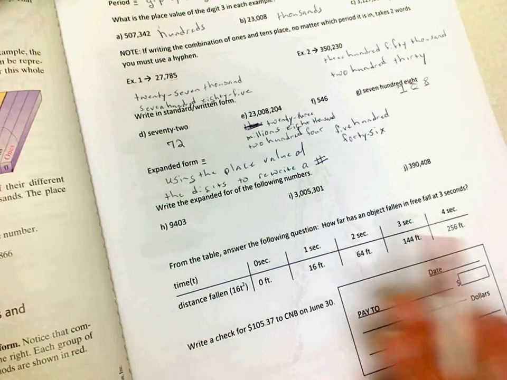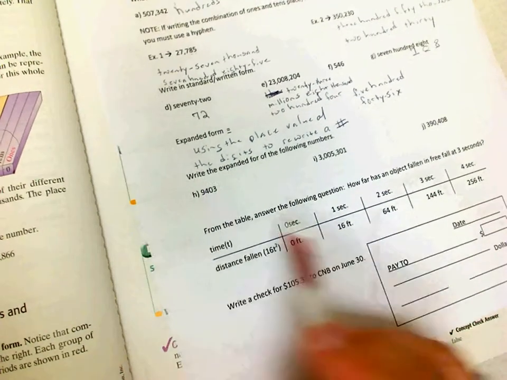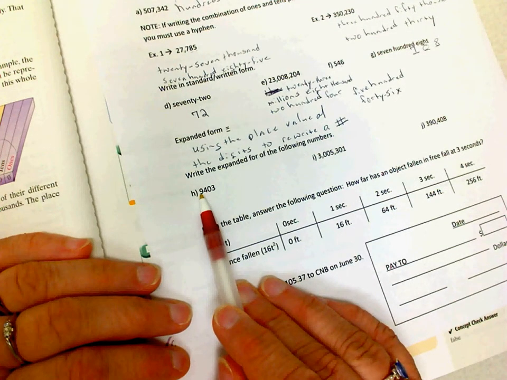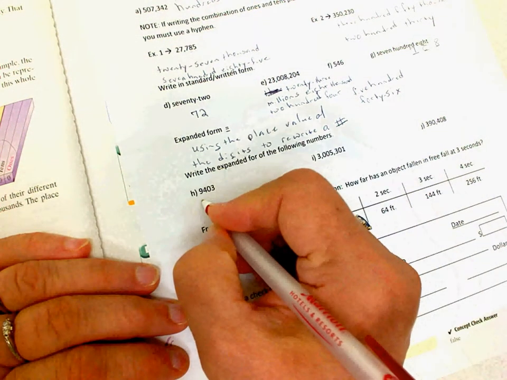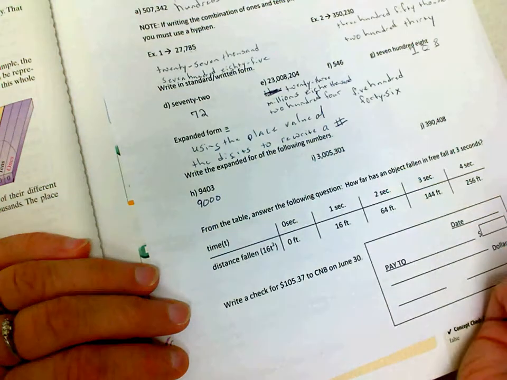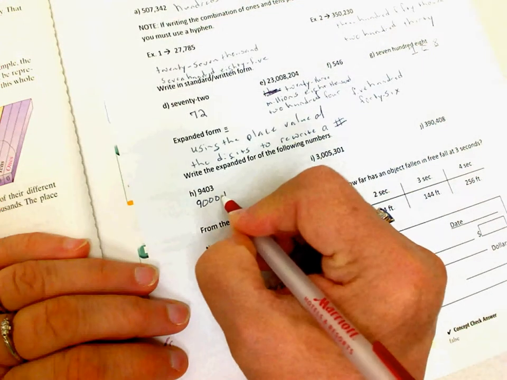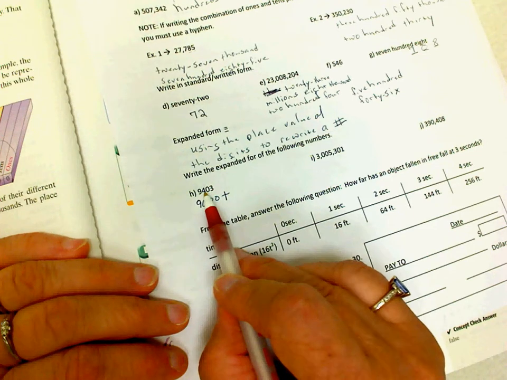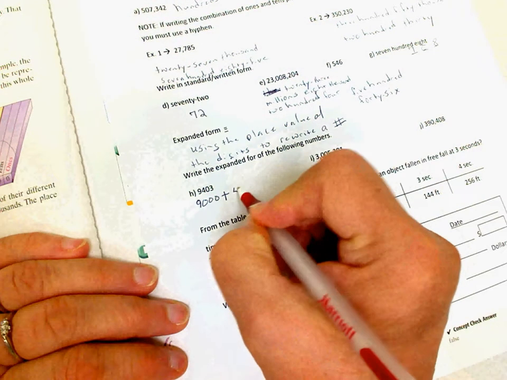Now, the 9 is in what place value? You're right if you said thousands. So that 9 represents 9,000. Then we put a plus sign, and then the 4 is in what place value? Yep, you got it, 400.